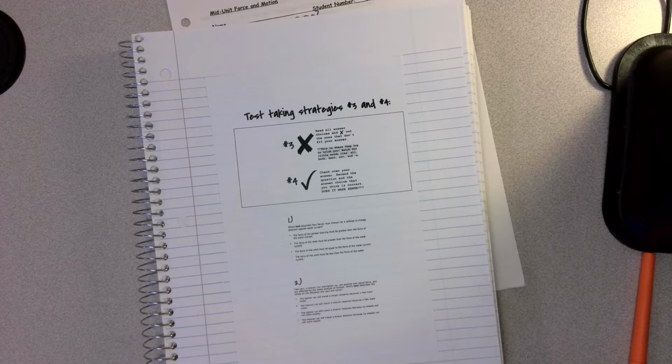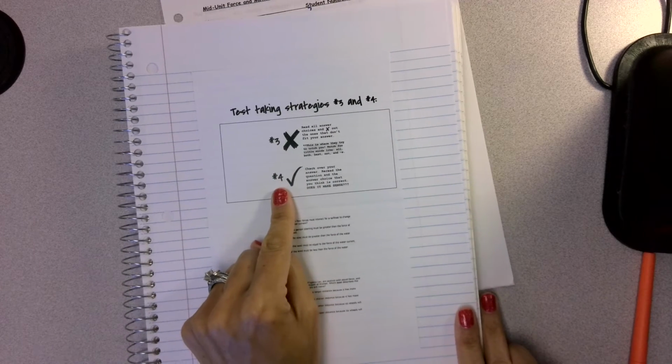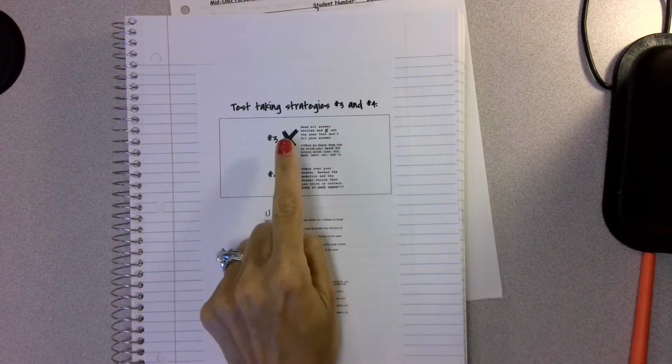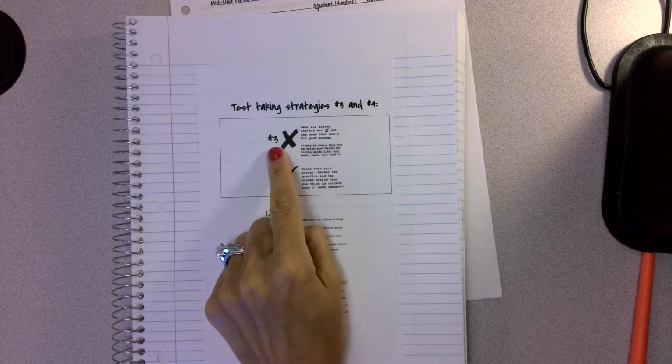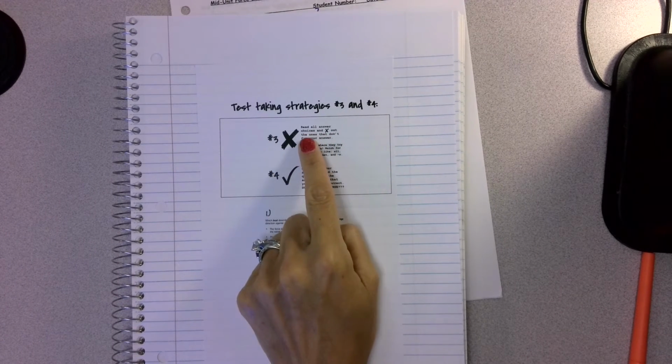Okay, so yesterday we did test taking strategies 1 and 2. Now we're doing 3 and 4. All right. The first one, or number 3, I should say, says read all answer choices.